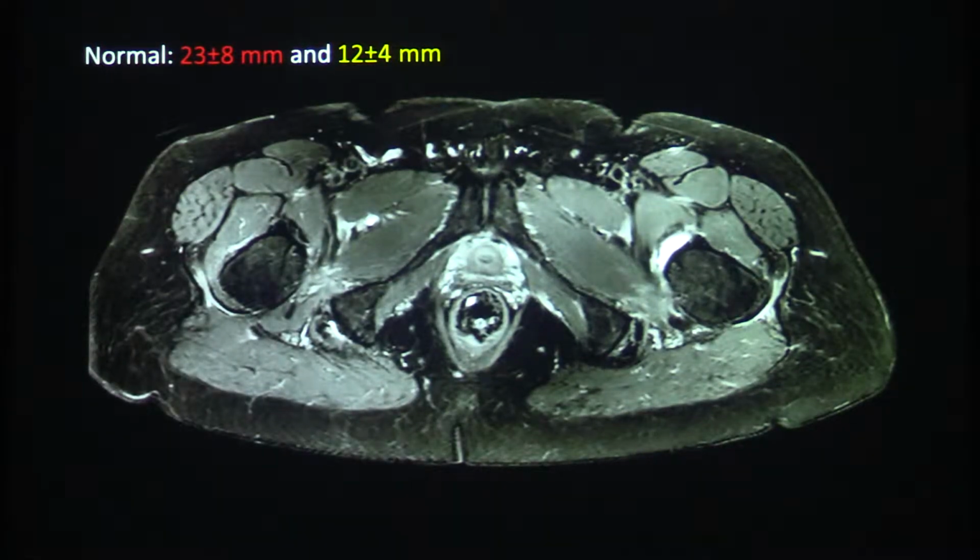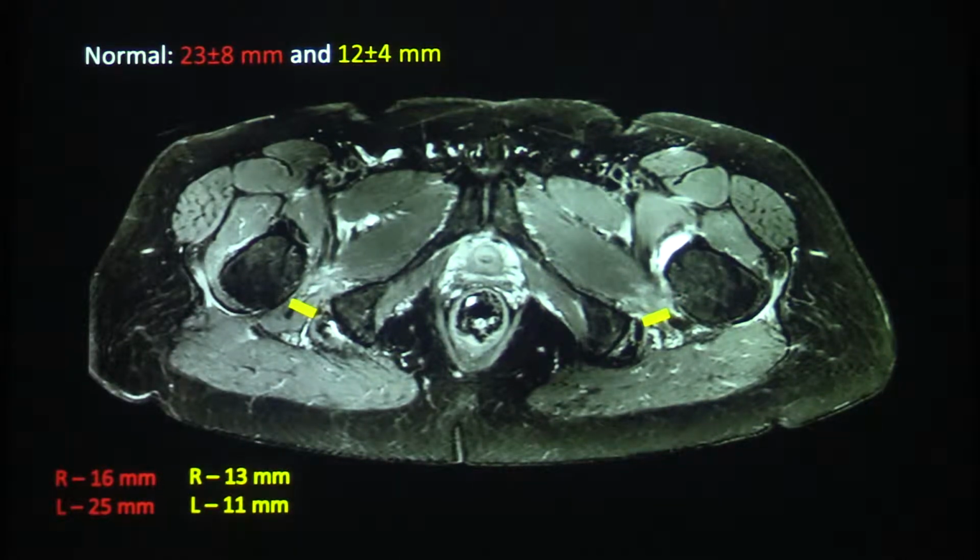So if we said 23 millimeters and 12 millimeters, for this woman, the right side had 16 millimeters for the ischiofemoral space, and the quadratus femoris space was 13 millimeters, which explains why she had pain. There was a narrowing of the space.